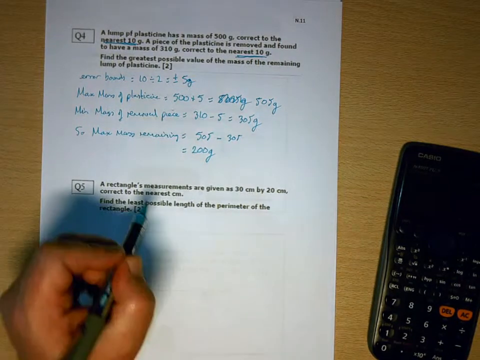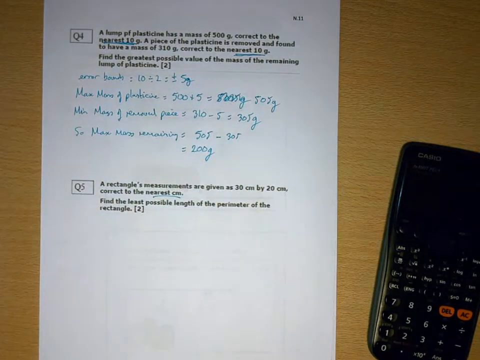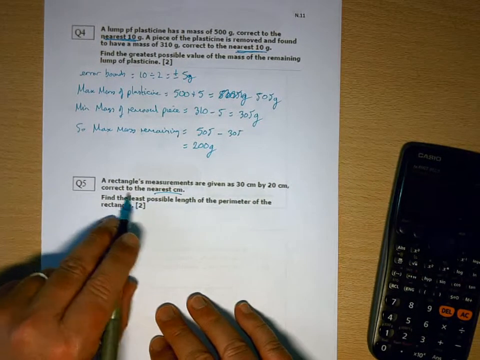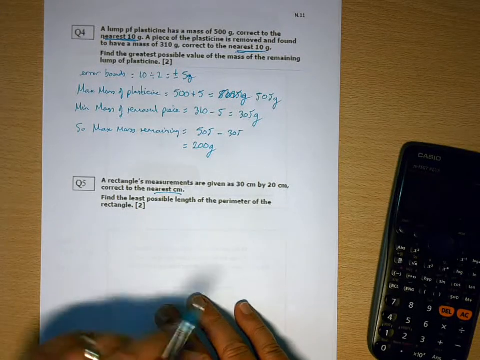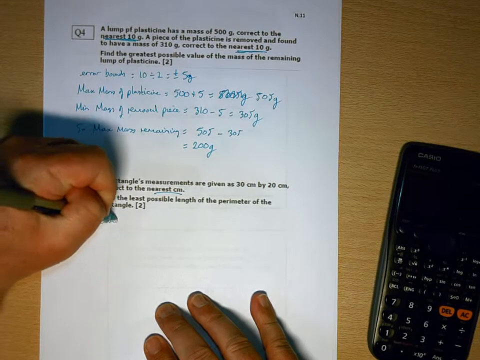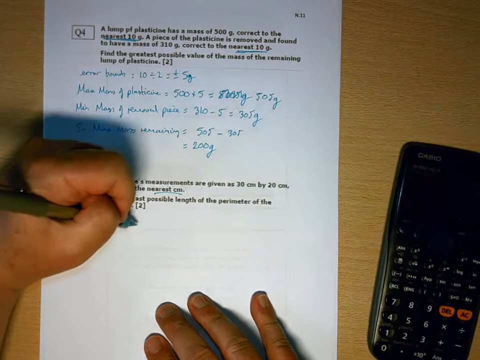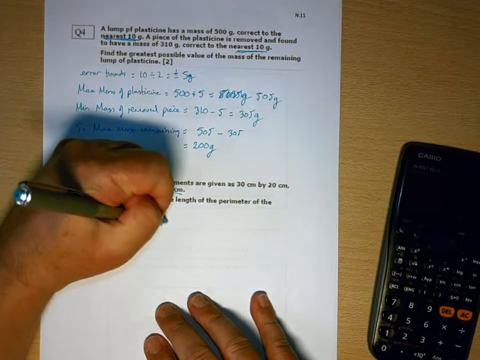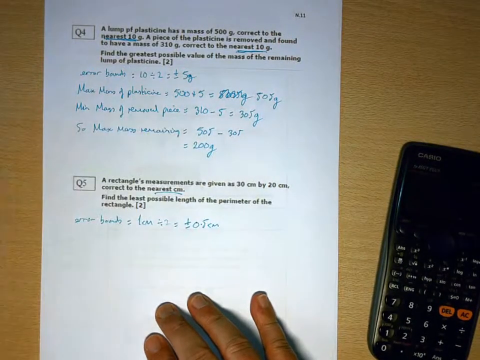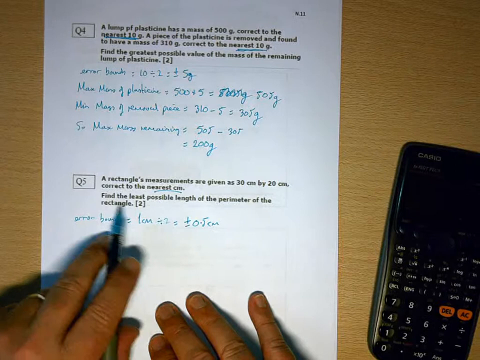A rectangle's measurements are given as 30 centimeters by 20 to the nearest centimeter. Find the least possible length of the perimeter of the rectangle. So if they're measured correct to the nearest centimeter, the error bounds will be 1 centimeter divided by 2, plus or minus half a centimeter.